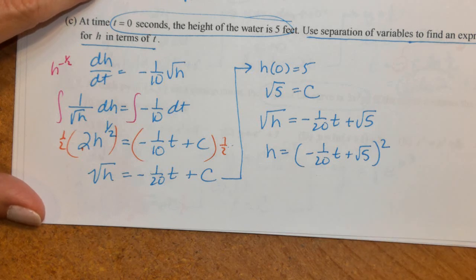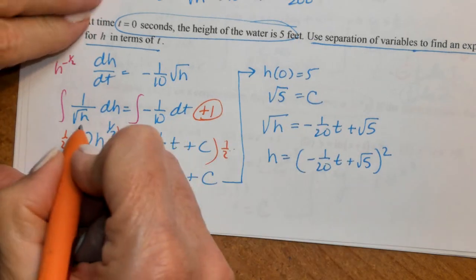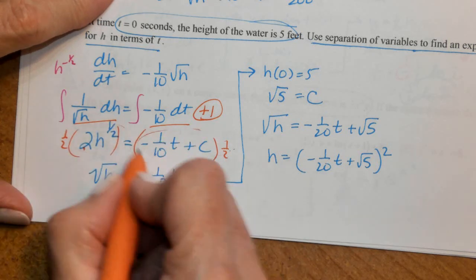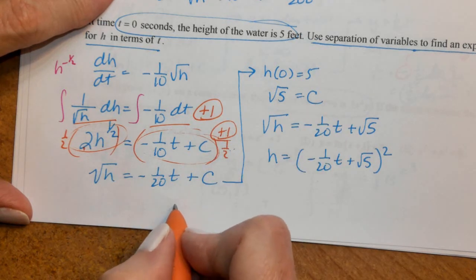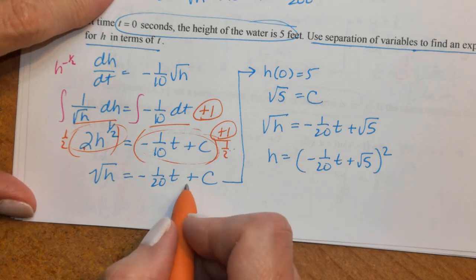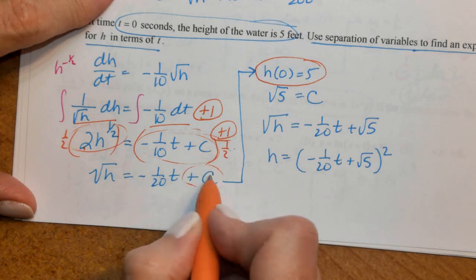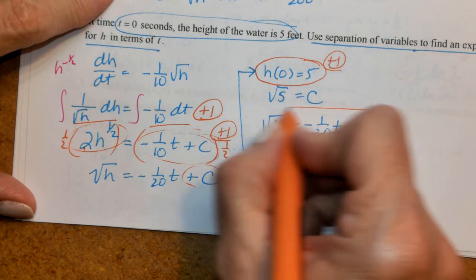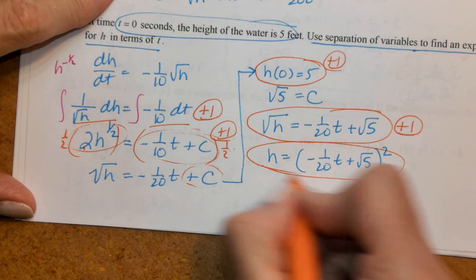So, how did they score it just 2 years ago? Not very long ago. This is how they scored it. 1 point for your separation of variables. Separating got them a point. 1 point for the antiderivatives, the 2 antiderivatives. 1 point for the constant of integration and using the initial condition, and having this plus c. That got another point. 1 point for the equation in terms of h and t, and then 1 point for solving for h.